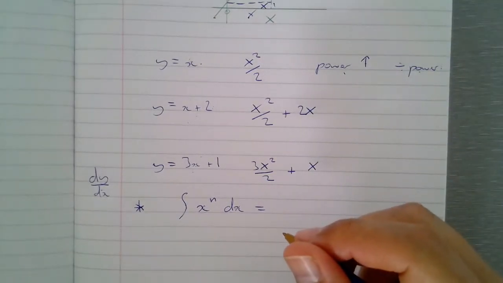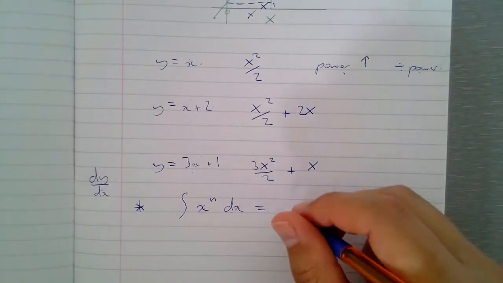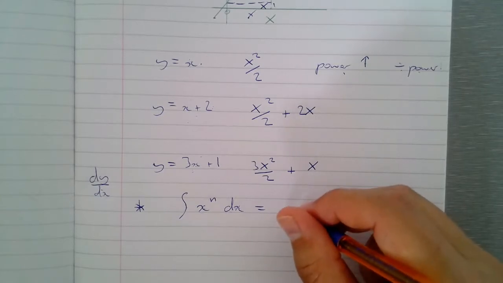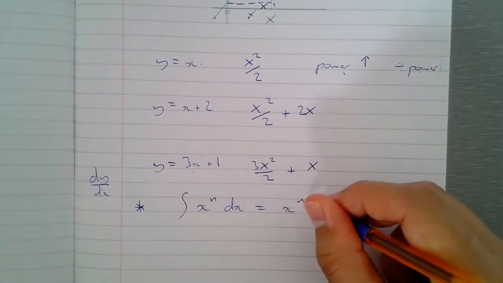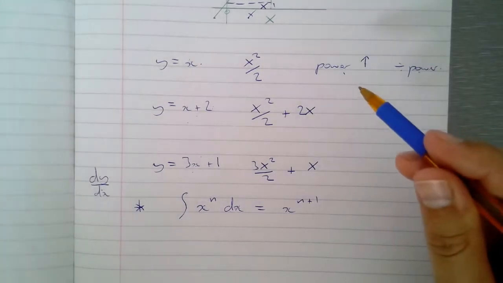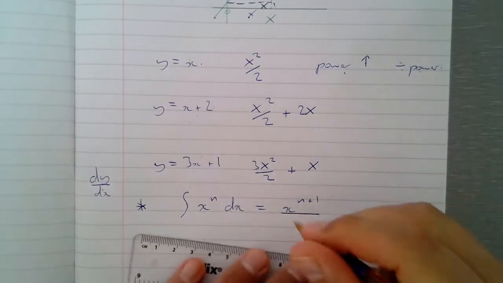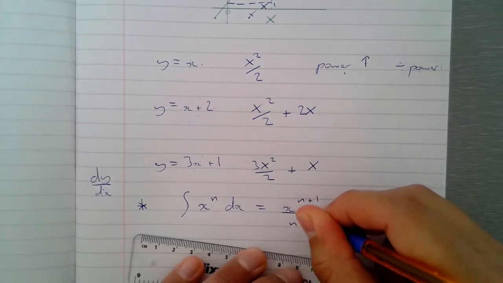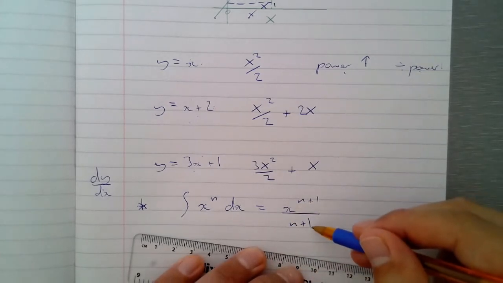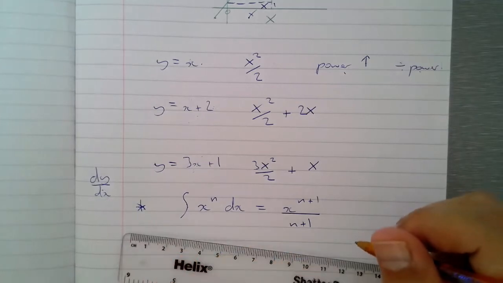So I'm integrating x to the n dx. That is equal to x to the n plus 1. Remember, I have to raise the power and then I have to divide by my new power. Okay, I've raised it and I divide by the new power. It's the opposite of differentiation.